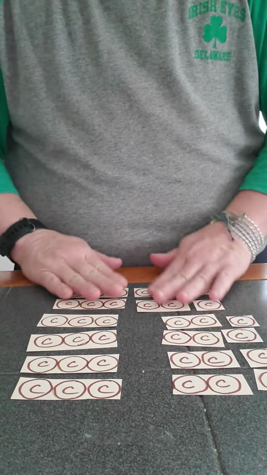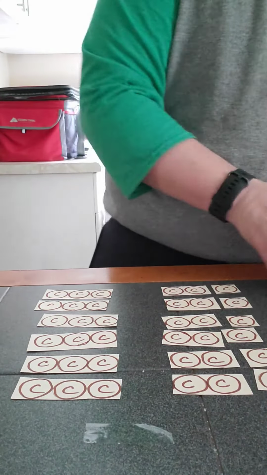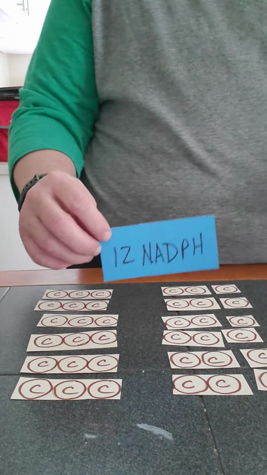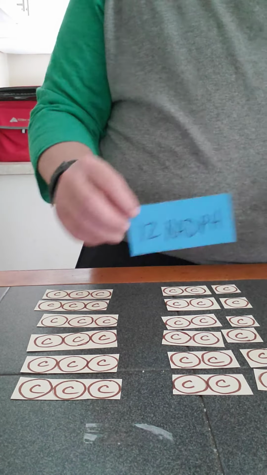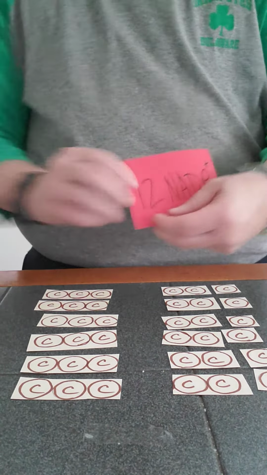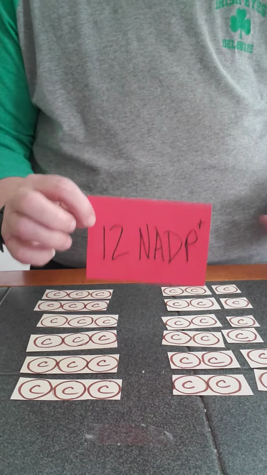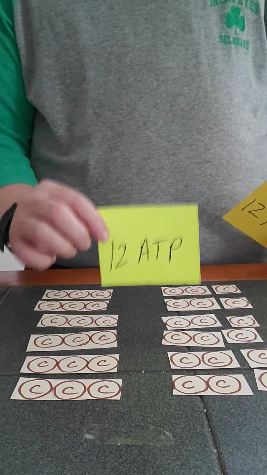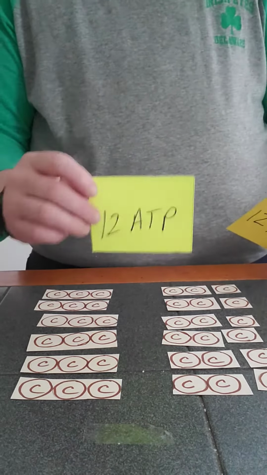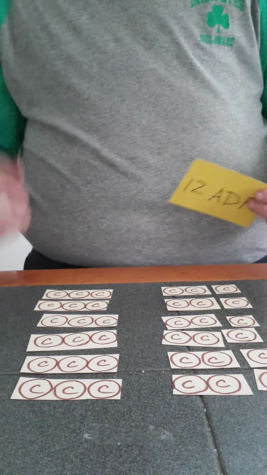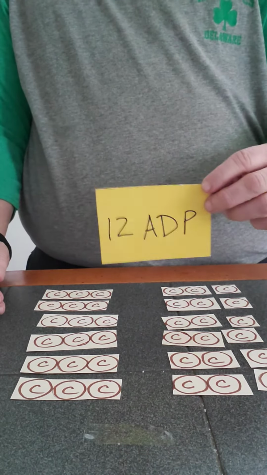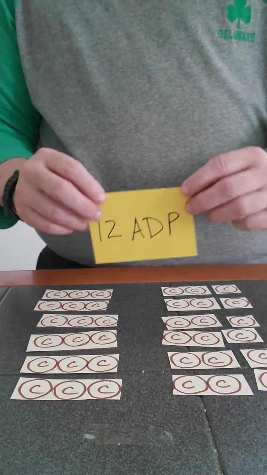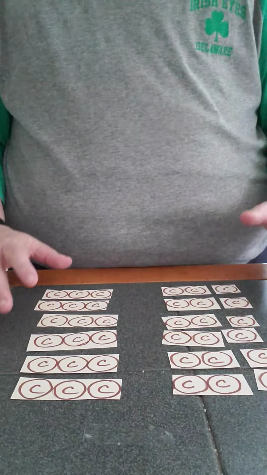So in splitting them apart, we take 12 NADPH, okay, and when we use the energy, it turns into 12 NADP plus. All right, and then we also need energy, so we take 12 ATP because we have 12 groups. So 12 ATP come in, we separate that phosphorus off, that becomes 12 ADP, okay, so that separated us out into what we needed, into these groups.